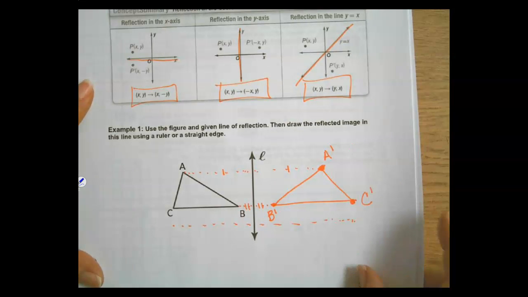Okay. I guess if I did a ruler, it would have looked a lot nicer. Moving on.